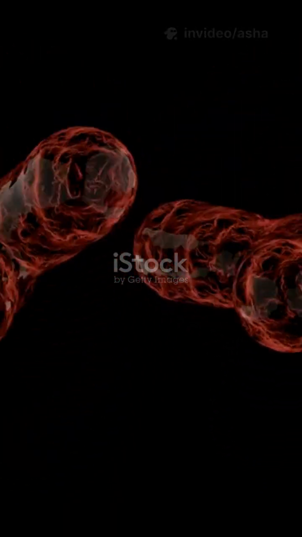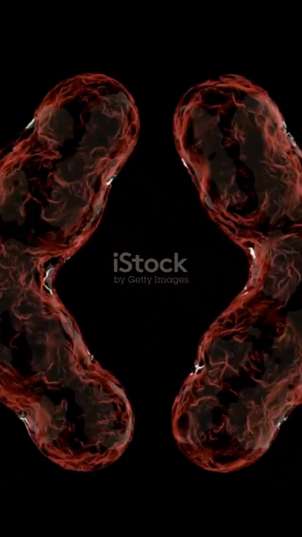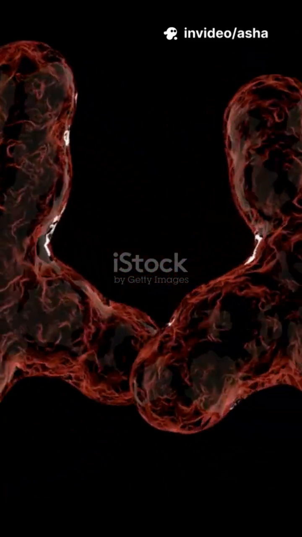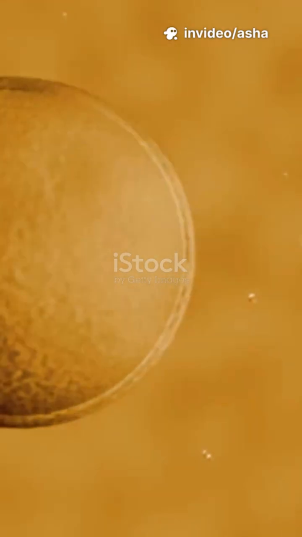This physical separation is the very essence of segregation. It guarantees that the resulting daughter cells, which will eventually become gametes, each receive only one chromosome from each pair, and therefore, only one of the two alleles for every gene.